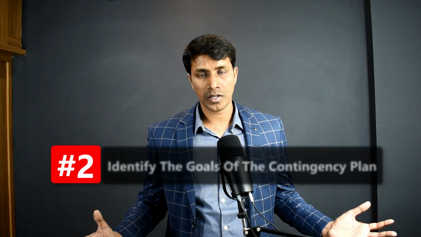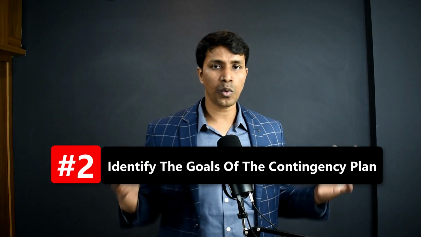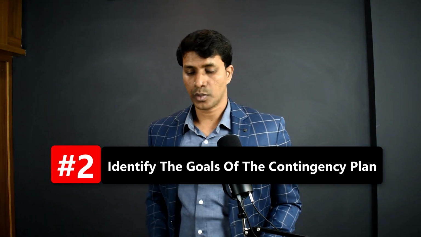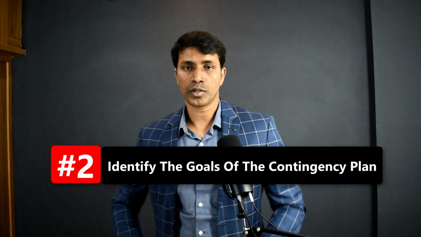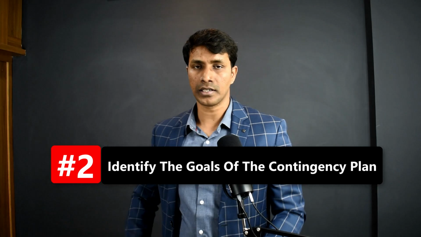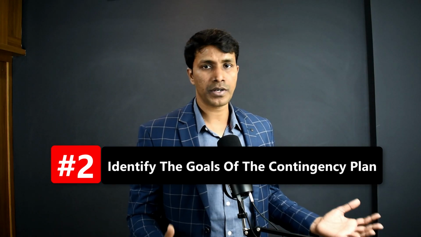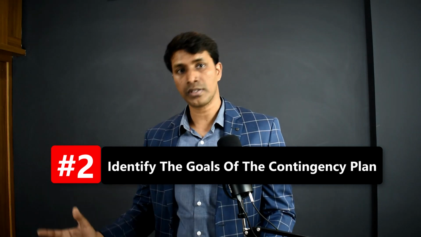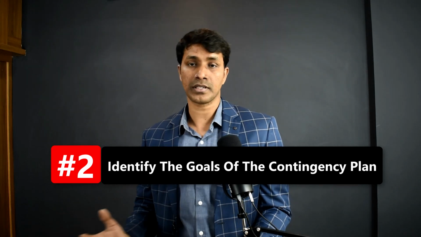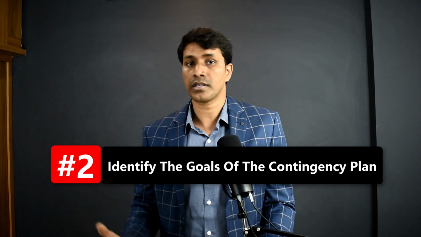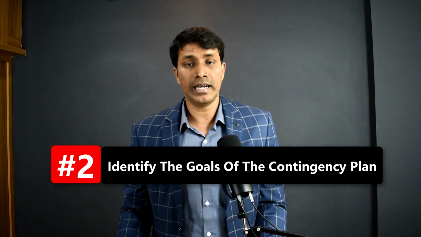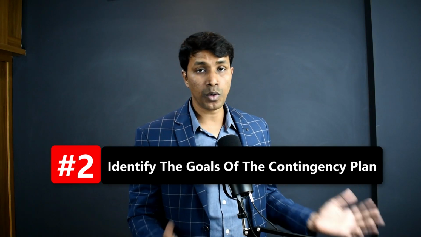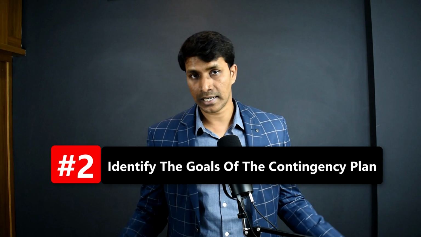The second step is to understand and identify the goals that you have to achieve by using this contingency plan. Is it to resume the operations as quickly as possible? Is it to protect life? Is it to protect property? How do you have to bring the operations back? What is the level of operation required to run the full-scale business? Probably what percentage of full-scale business do you need to run during the contingency? Is it 50%, 30%, 20%, or 80%? You have to plan that during this stage, and identify the goals you have to achieve while implementing the contingency plan.